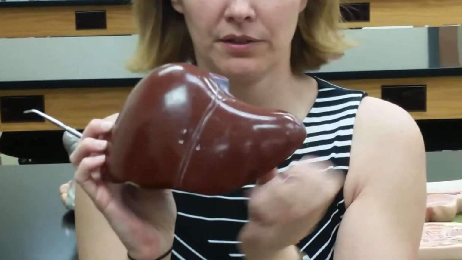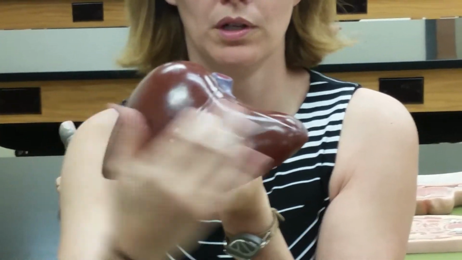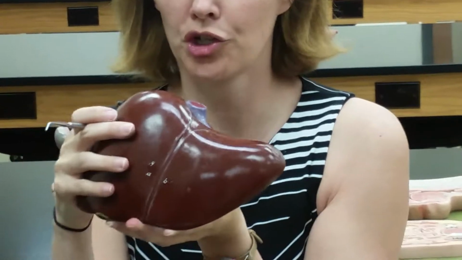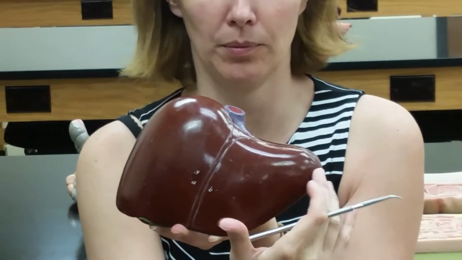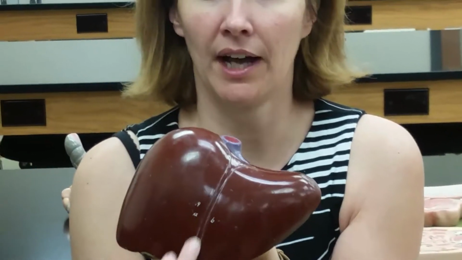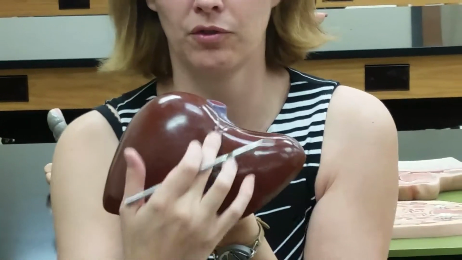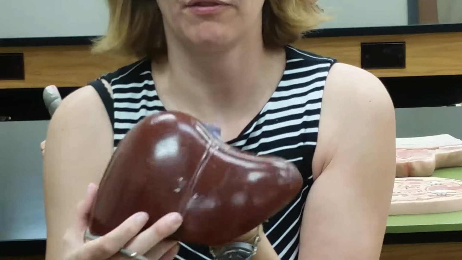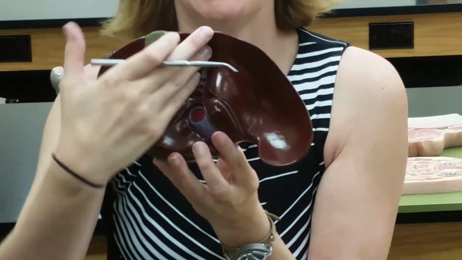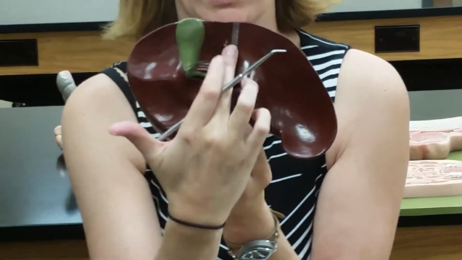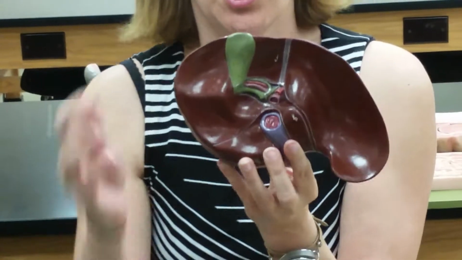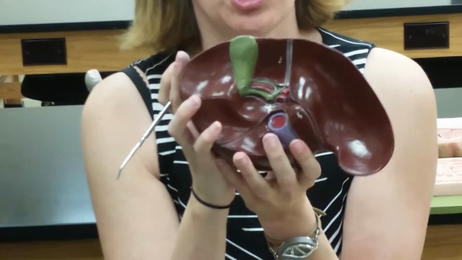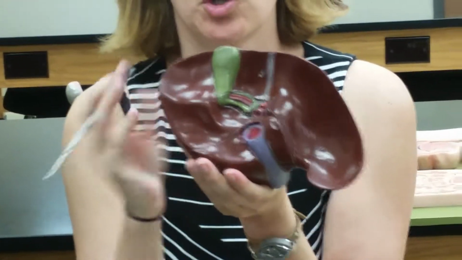This is the liver. The liver has two lobes. The larger right lobe, the smaller left lobe. There's a line dividing them. That's called the falciform ligament. If I follow the falciform ligament down, it turns into a white line. That's the round ligament.